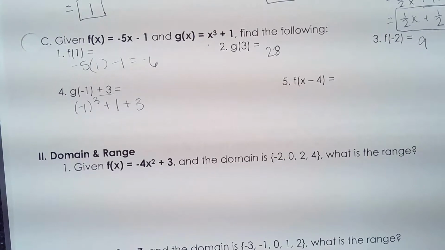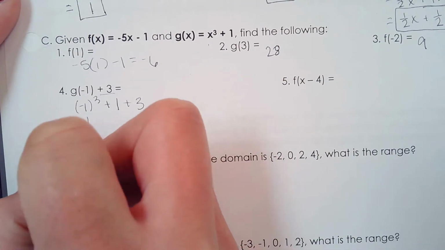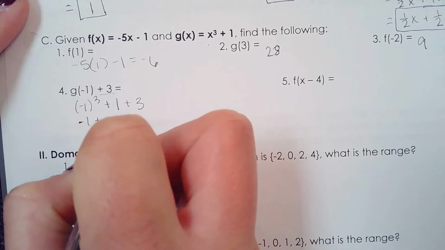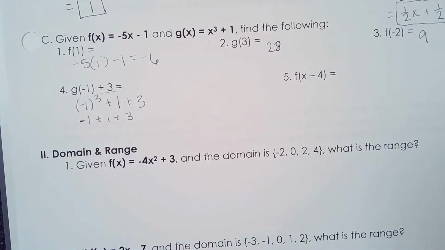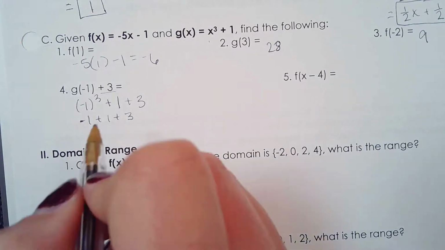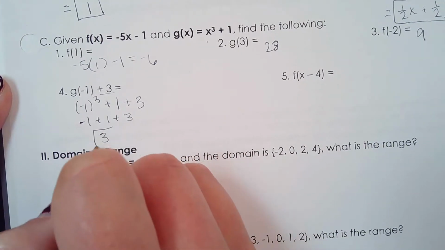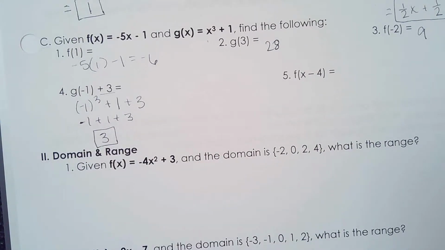So what is negative 1 cubed? Do we know how to get there? Negative 1 times negative 1 gives you what? Positive 1, times negative 1 again. Negative 1. So you've got negative 1 plus 1 plus 3. So negative 1 plus 1 is what? 0. And 0 plus 3? 3. Is that okay? Questions?